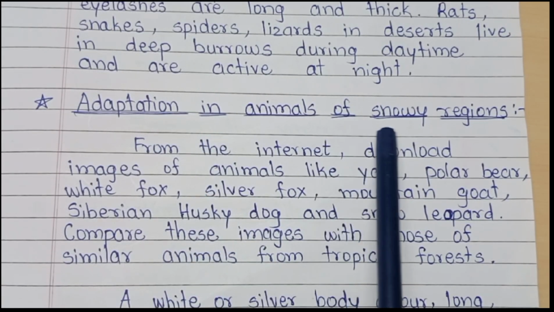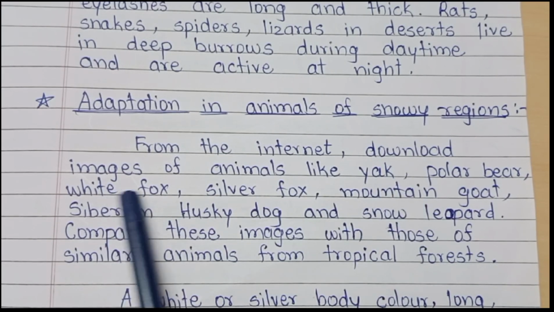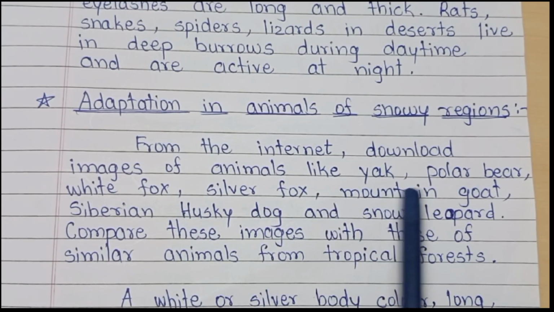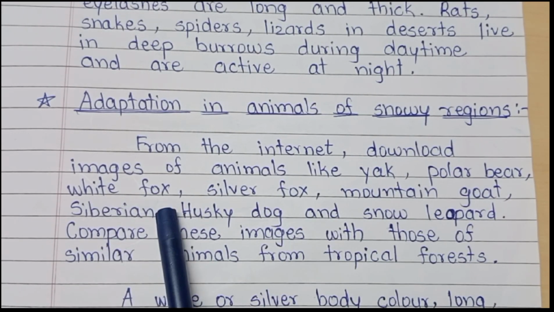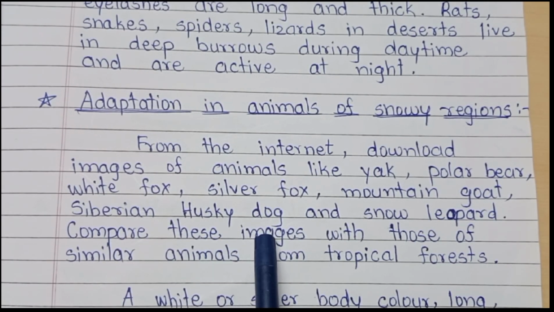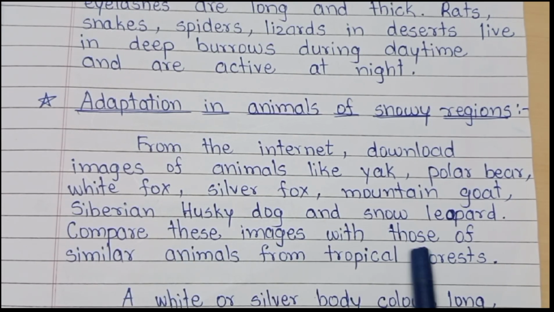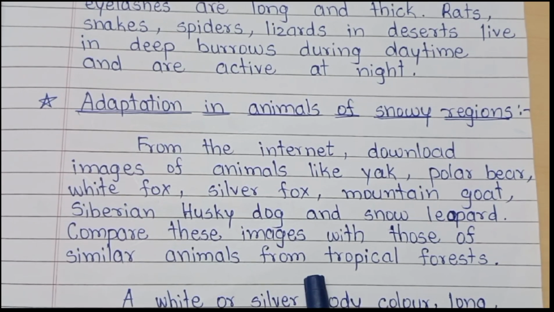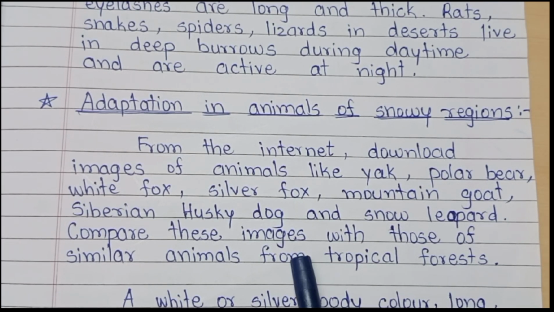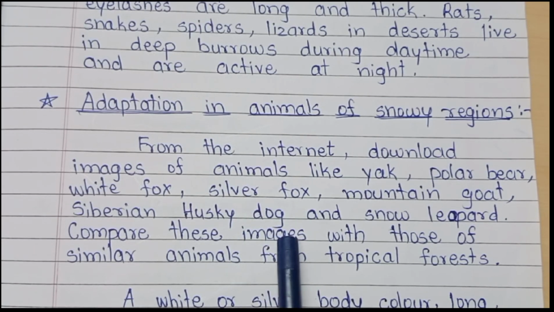Adaptation in animals of snowy regions. From the internet, download images of animals like elk, polar bear, white fox, silver fox, mountain goat, Siberian husky dog, and snow leopard. Compare these images with those of similar animals from tropical forest. Tropical forest means, in contrast to snowy regions. In snowy forest, we see these types of animals.